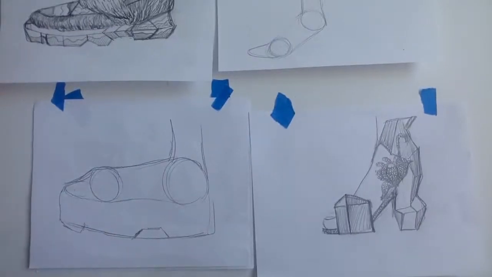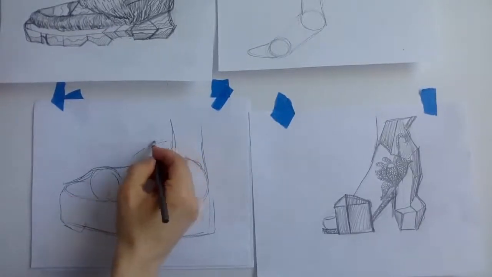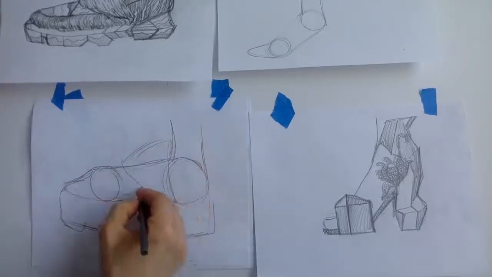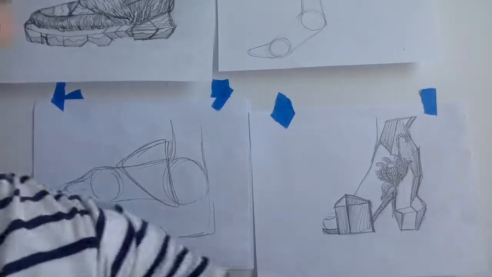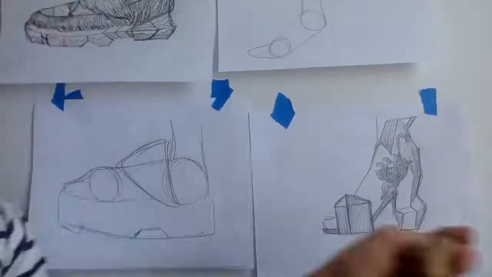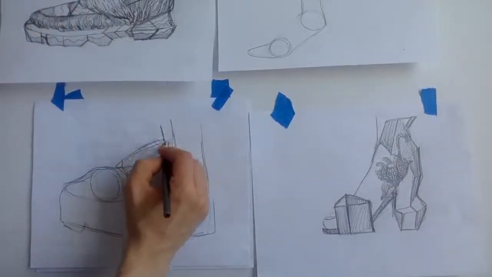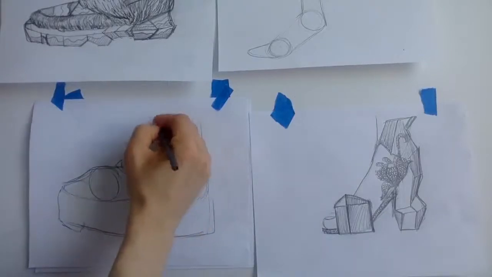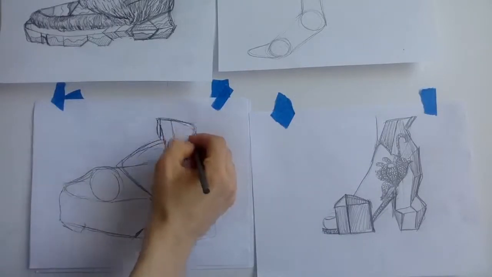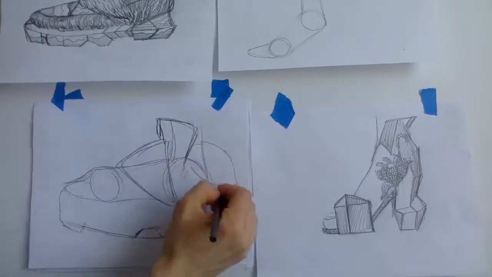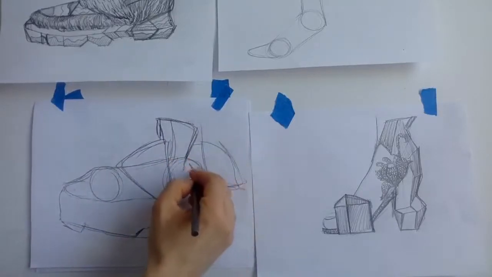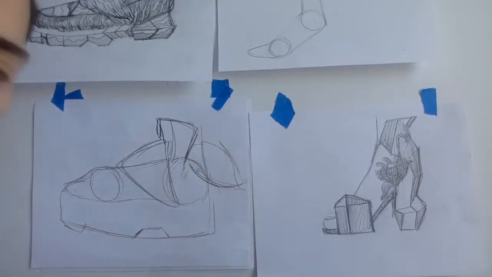Then I thought, okay, what kind of detail do I want? Well, I want some kind of side flap, Velcro-y thing. So I went in and I added that. I also thought about, well, what's another area that I want to exaggerate? I want to exaggerate the tongue in some way. The tongue is the flap that you put your foot in. And I wanted to exaggerate fur. So I'm starting to think about these big components.